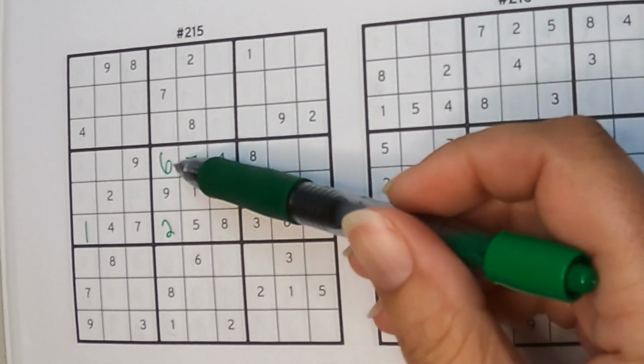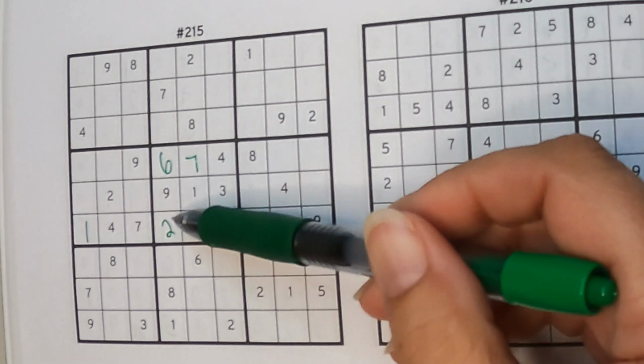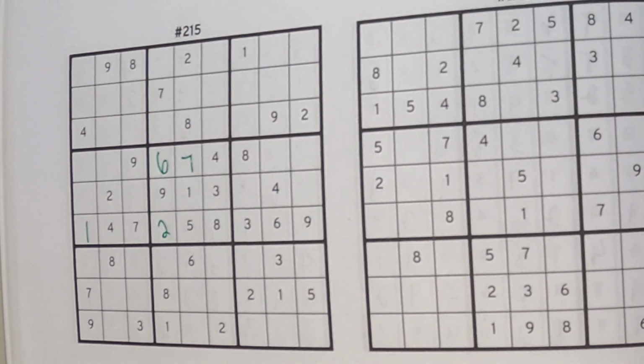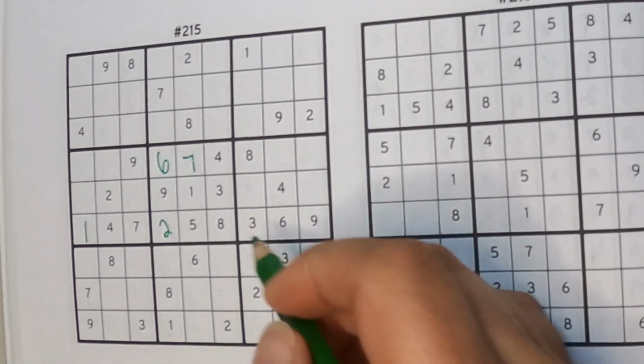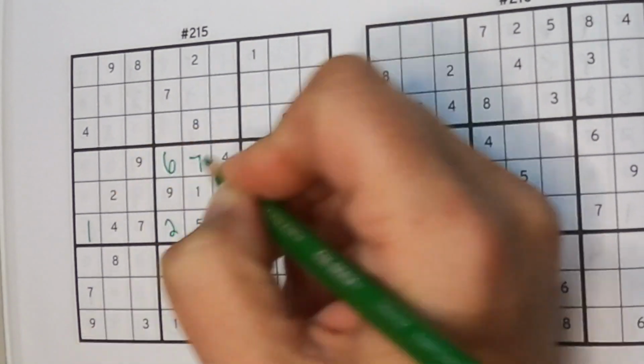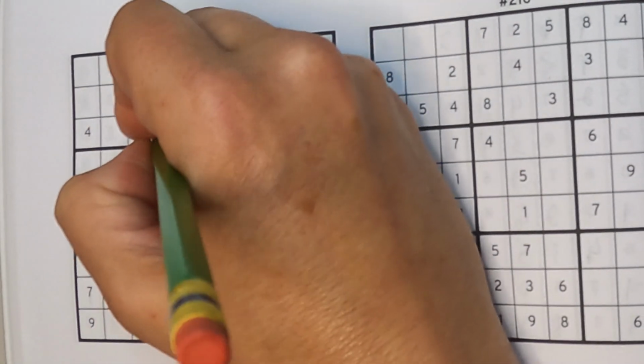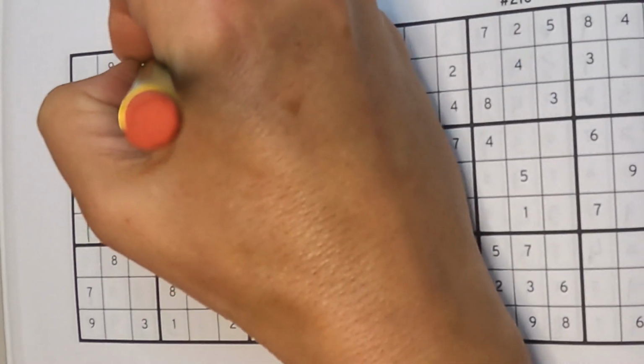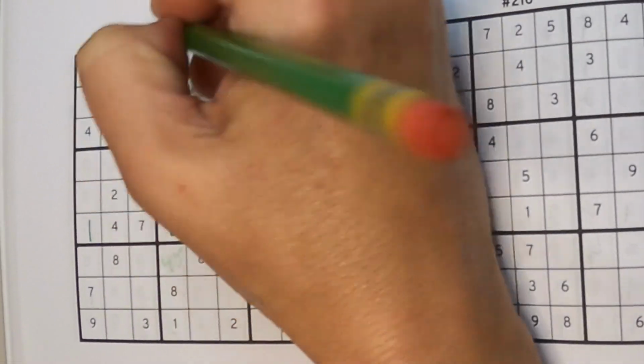If we look at this column, we're missing 3, 4, and 5. We've got a 3 here, so 4, 5. 4 here, so 3, 5. And no help here, 3, 4, 5.